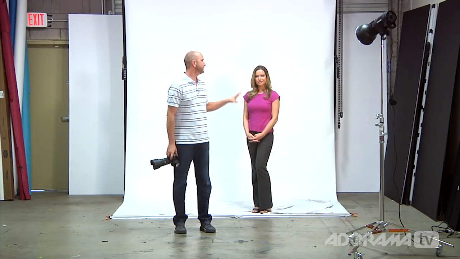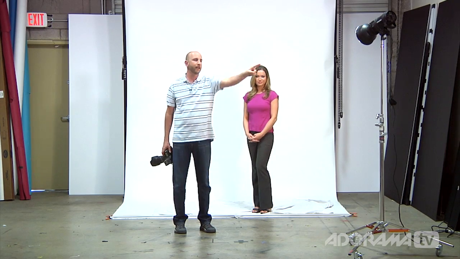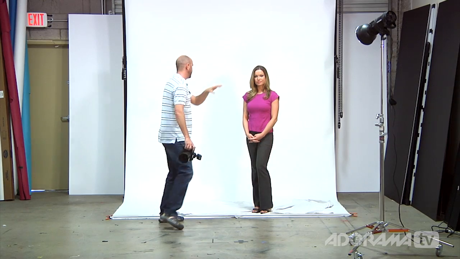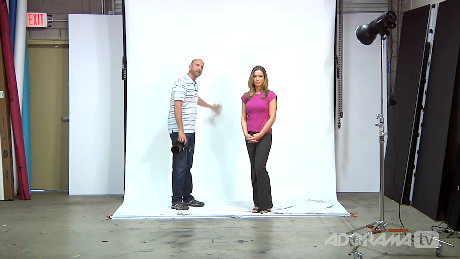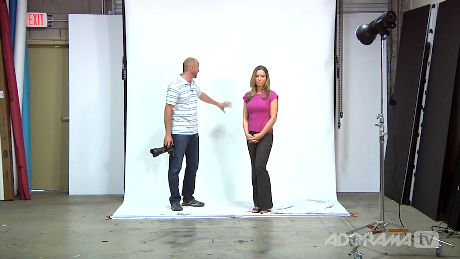All right, well, Sharon is right here on our white background. We have a standard reflector on our light, and it is a very small light source, which will give us really hard light. And remember what I just described, that light's going to hit Sharon right here, and it's not going to be able to get around her, and that's going to give us a really well-defined shadow. You can't see that right now because our video lights are on. I'm going to take a picture so you can see this really clearly.